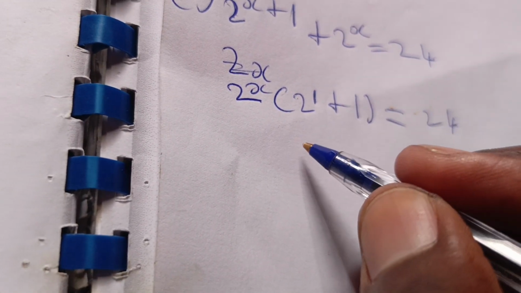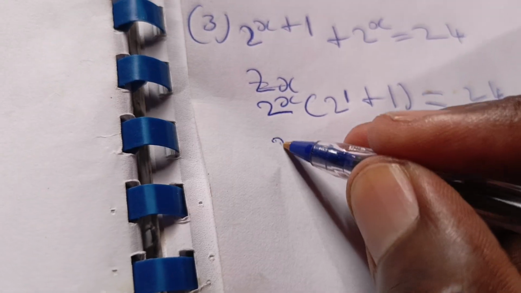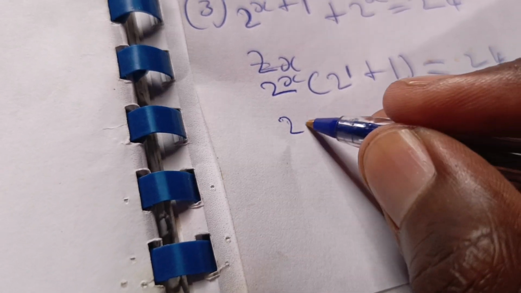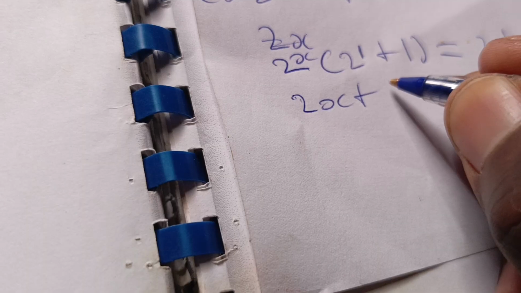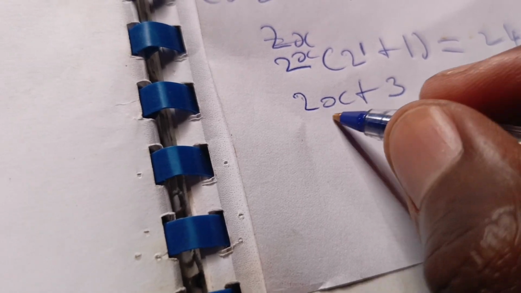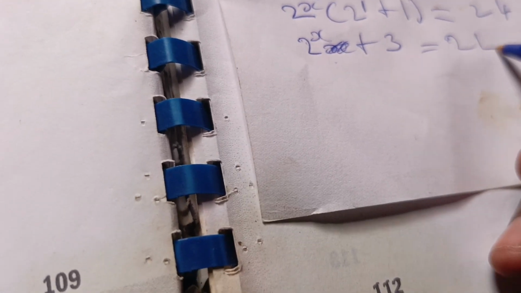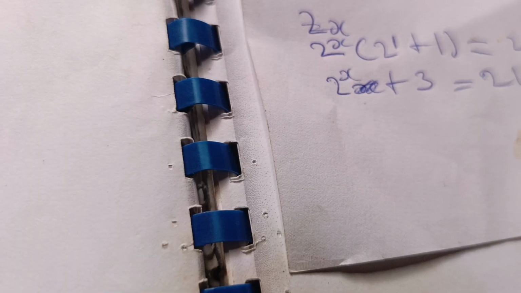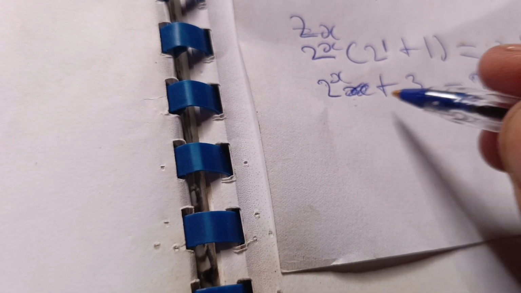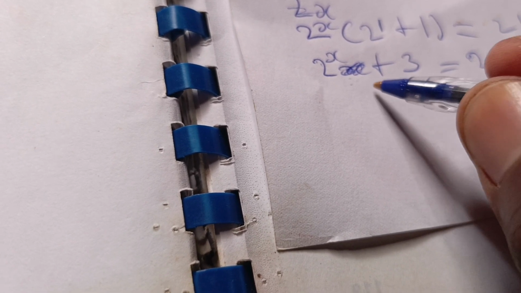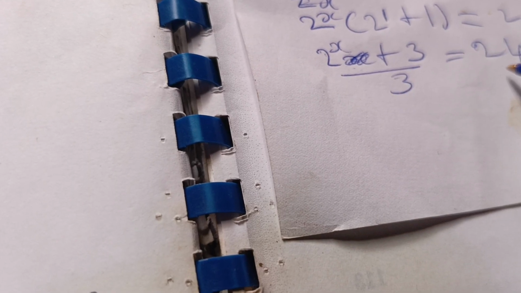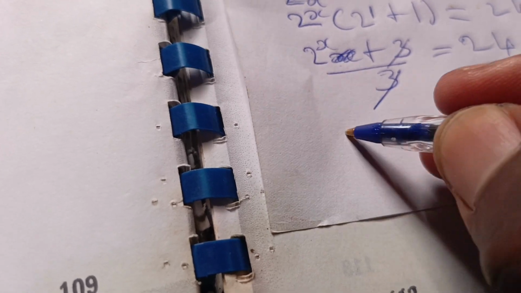So from here, what we're going to do, we're going to say 2 to the power x plus 3 is equal to 24. Okay, guys, we're trying to make the bases the same. So here, since 3 is connected to this one, we're going to divide these guys by 3, even this side by 3. So 3 goes. So we remain with 2 to the power x. Okay, guys. Hope you're following.